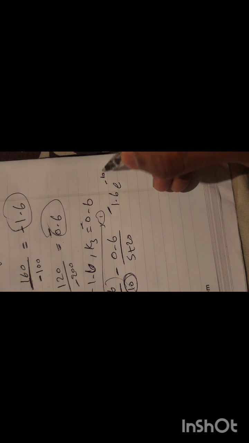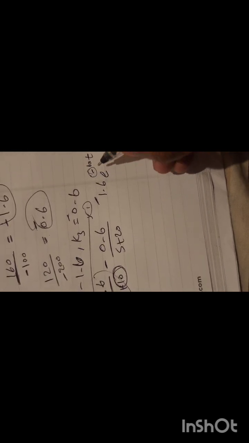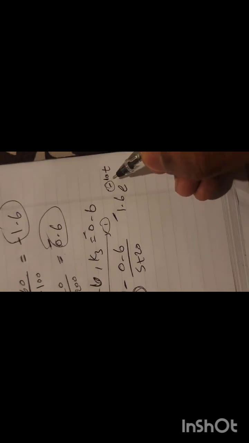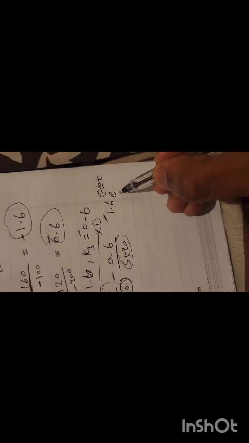So we have here minus 10t. The minus is from the equation itself. So if we get here s minus 10, it's going to be e to the power 10 in the positive sign, not in the negative. Now we have 10 is positive. And also for the s plus 20 in the denominator here, it's going to be reduced to this shape.